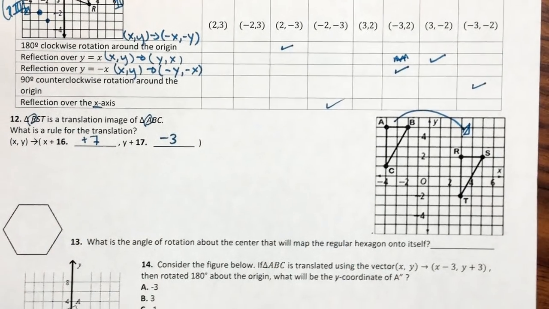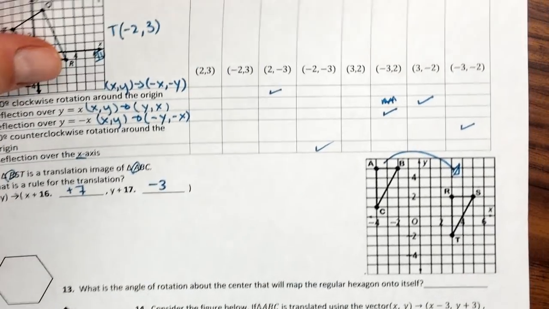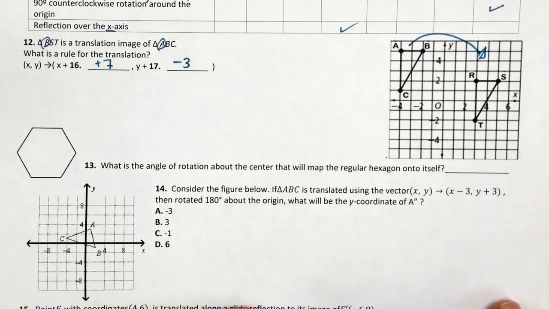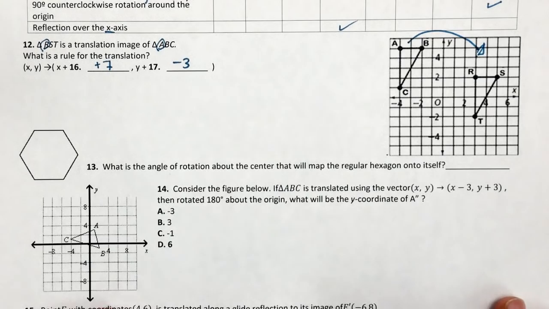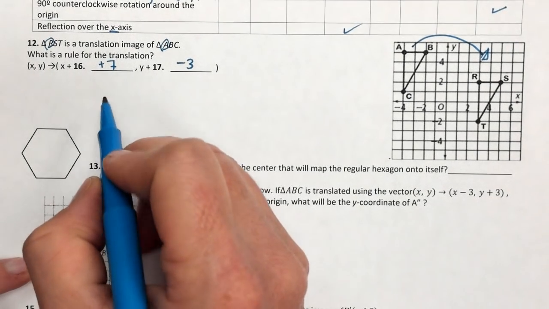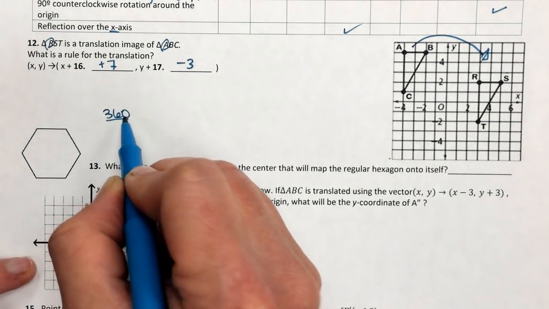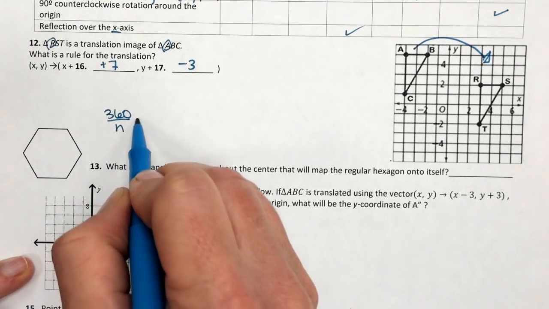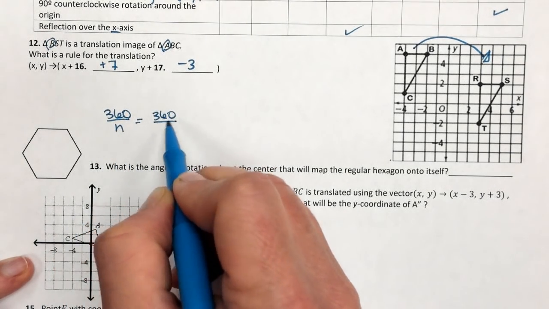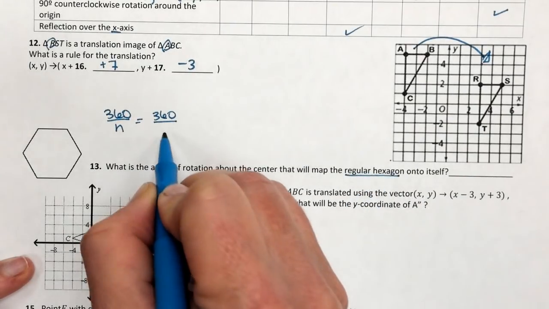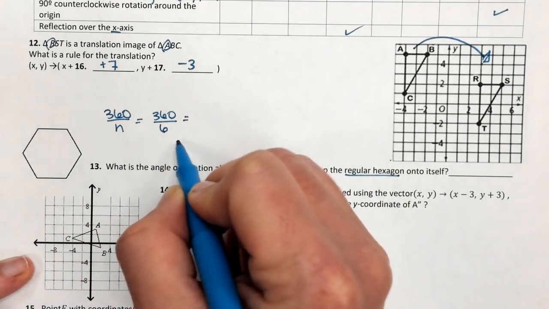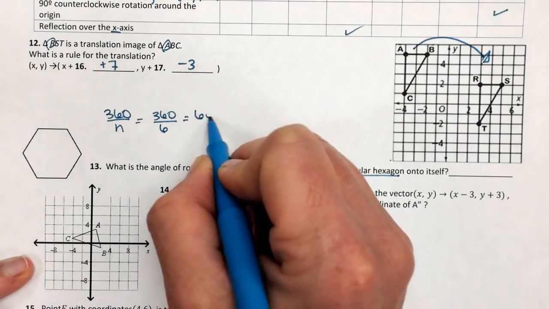Okay. What is the angle of rotation about the center that will map the regular hexagon onto itself? Well, our rule for this is we just take 360 and we divide it by how many sides we have. 360 divided by n, and it has 6 sides. It's a regular hexagon. It has to be regular. So 360 divided by 6 is 60.